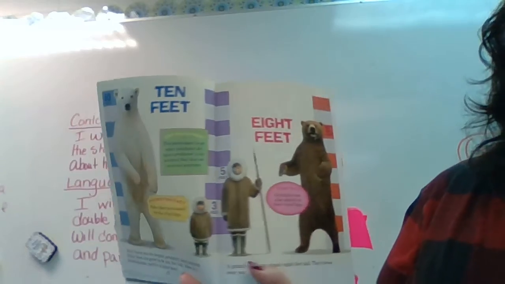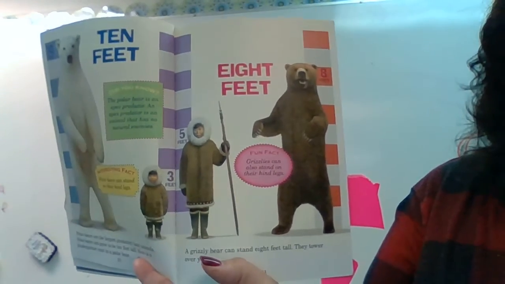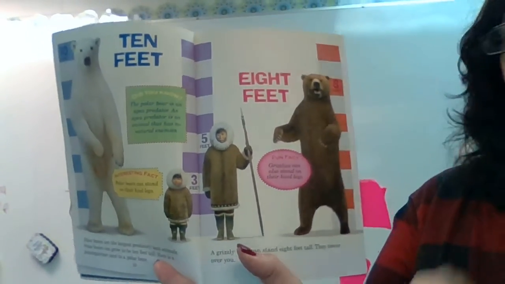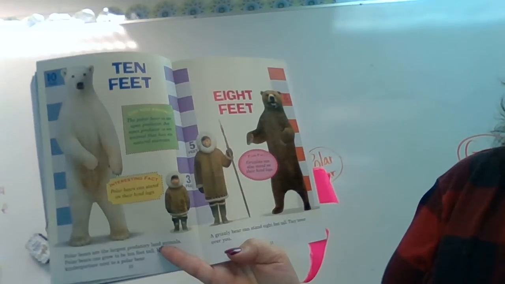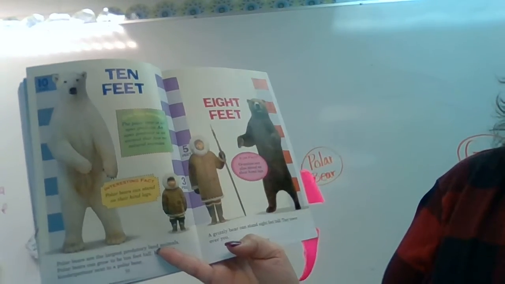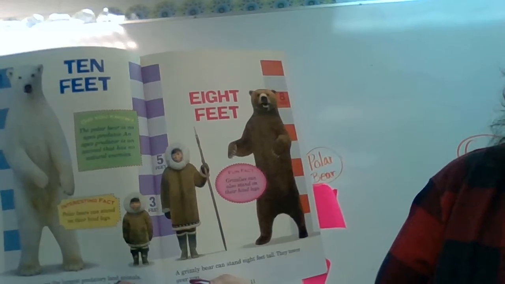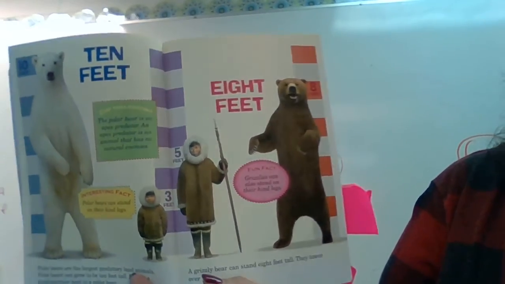Interesting. Okay, so now we're going to learn about the grizzly bear. It looks like he's 8 feet tall. A grizzly bear can stand 8 feet tall. They tower over you. Grizzlies can stand on their hind legs.